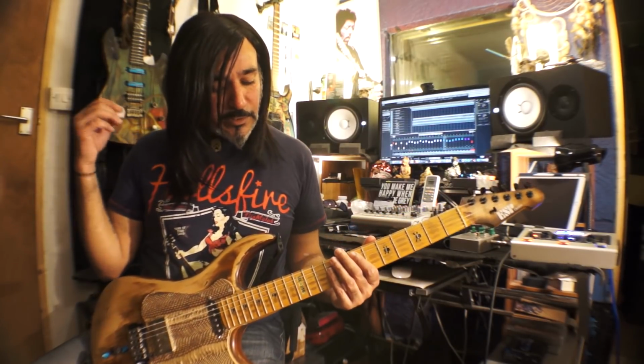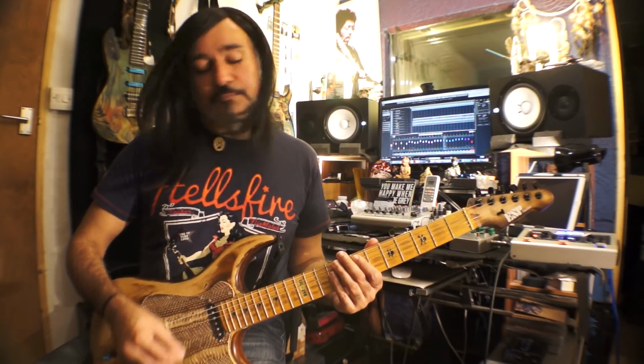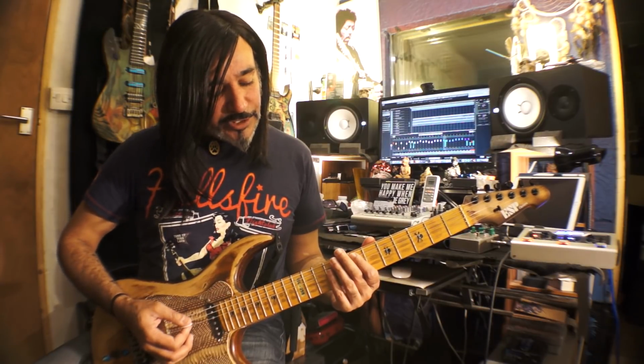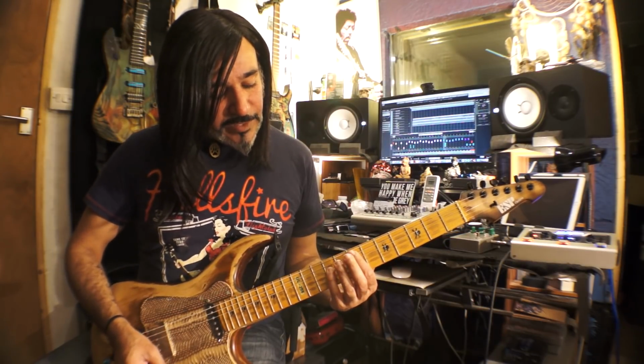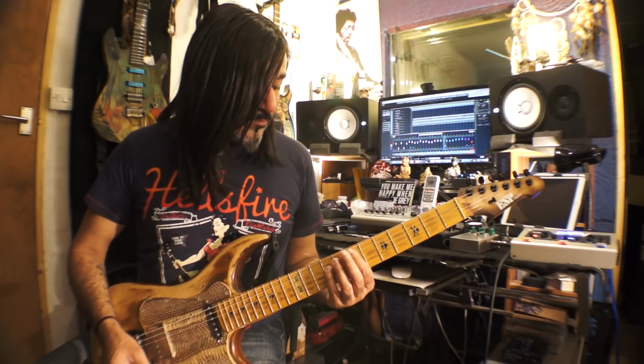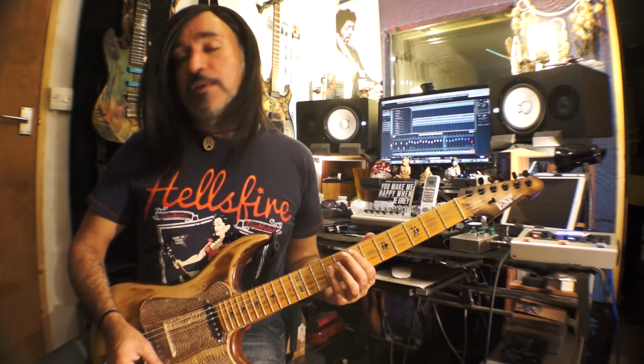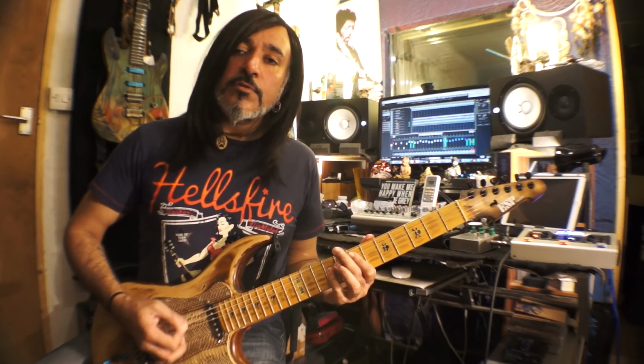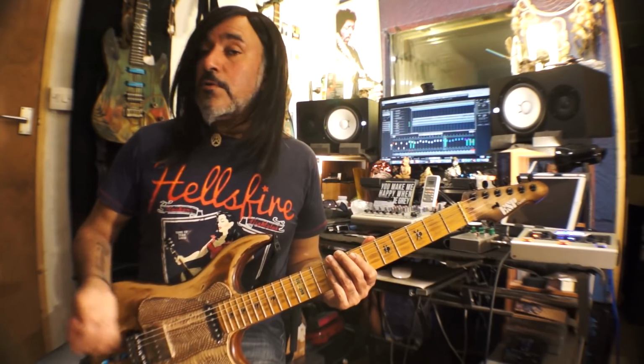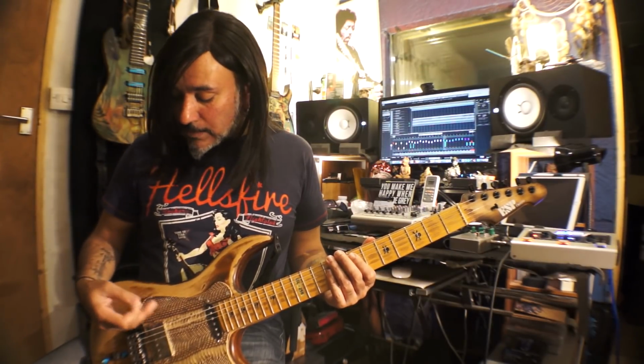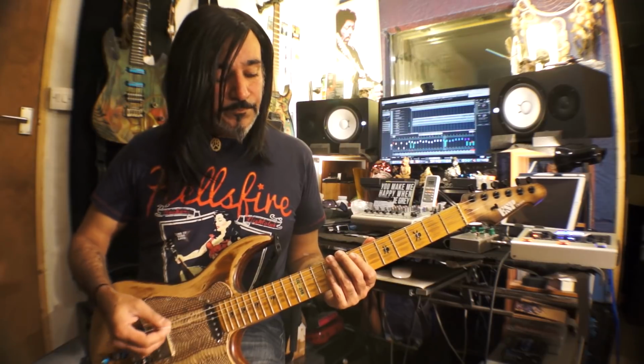So first of all, I'm starting off with the E flat power chord, which is the 7th fret of the A string, and then barring off the 9th fret of the D and the G. Then just picking the muted low E string in between.